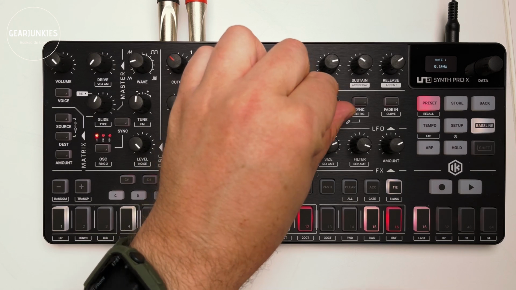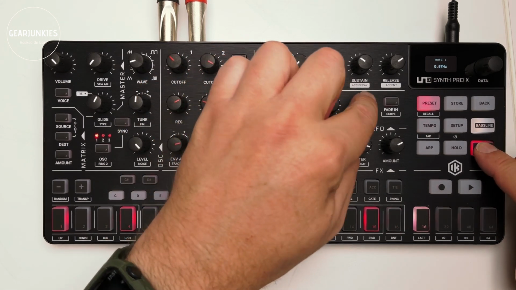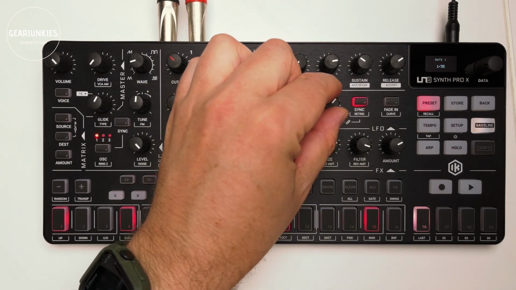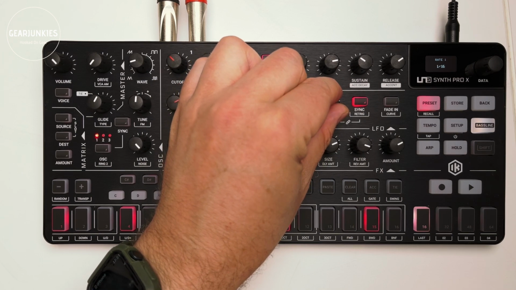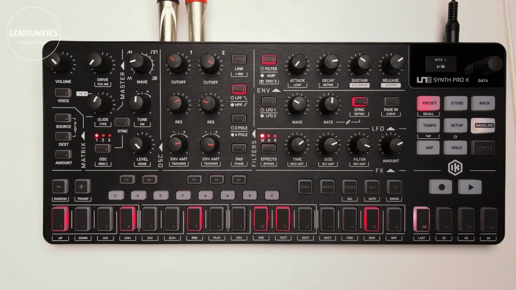And the rate is set here, and if you hold the shift button, I think you can set it to respond to the actual tempo. And once you've done that, you can use the modulation matrix here to apply the LFO to wherever you want. And this actually works quite nice. There are 16 modulation slots.